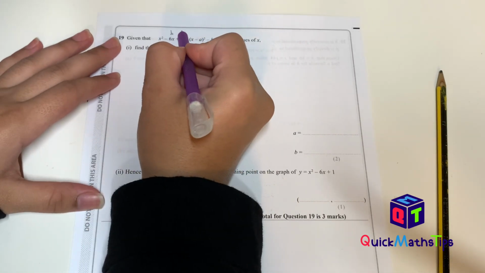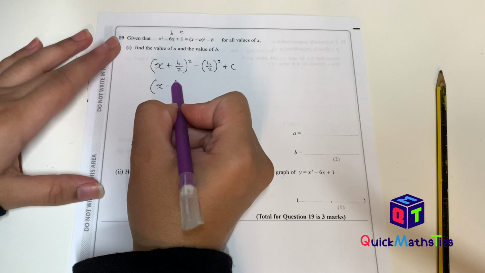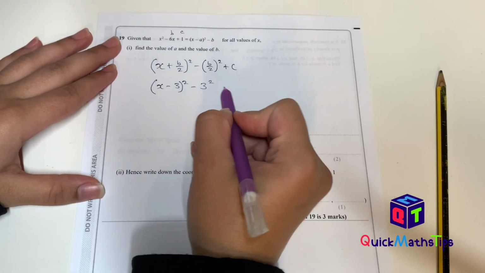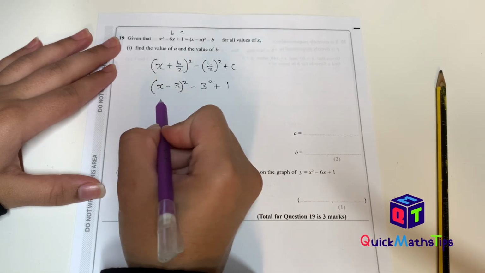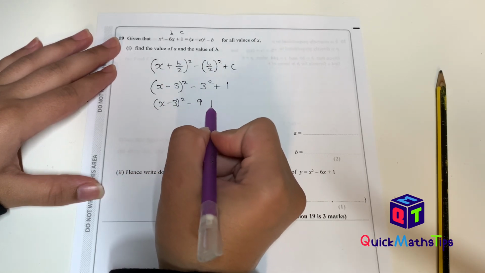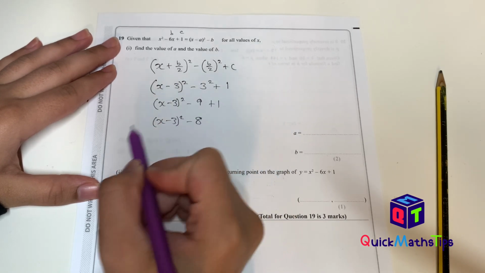Okay, this is b, this is c. So I'm going to do (x minus half of b, which is 3), so (x minus 3) squared. Minus half of b, 3, squared, add on the c, which is 1. (x minus 3) squared. 3 squared is 9, so subtract 9, add 1.